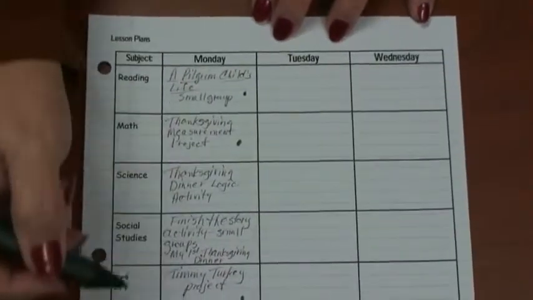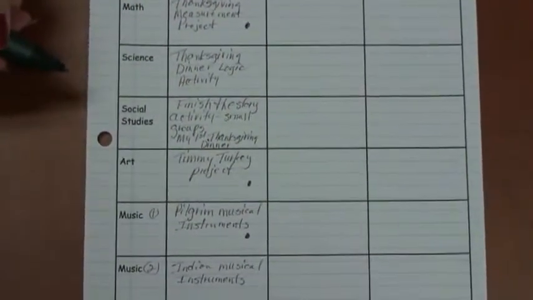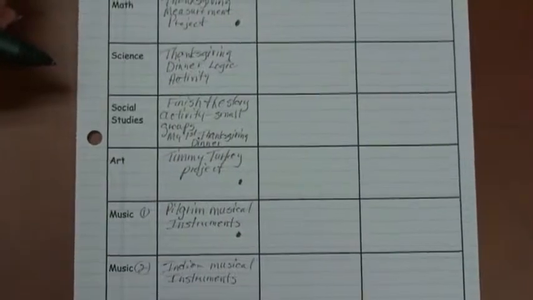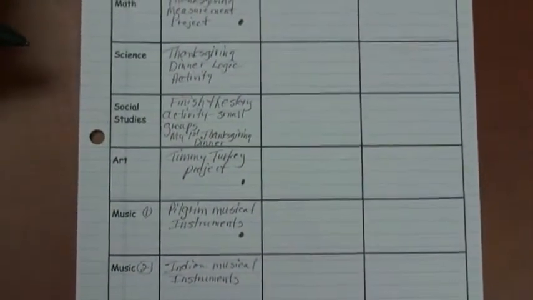So let's get one other example. Here's an art activity, Timmy Turkey Project. I have already run off the Timmy Turkey sheets, and so you'll find those in the folder that's labeled Thanksgiving.